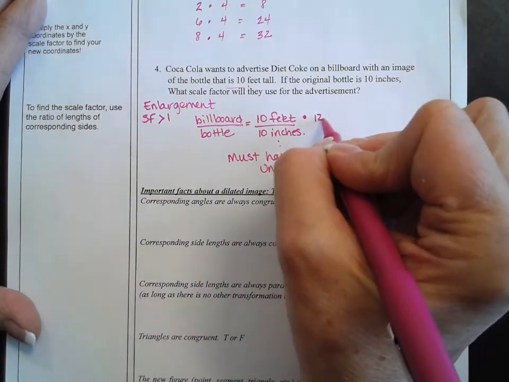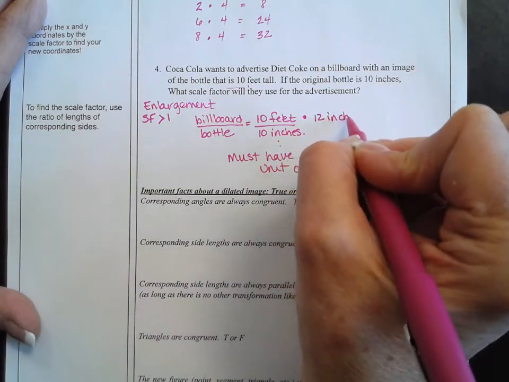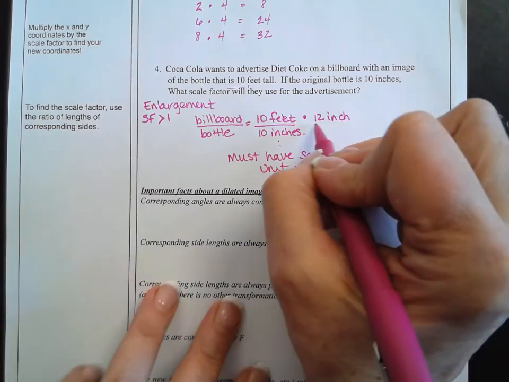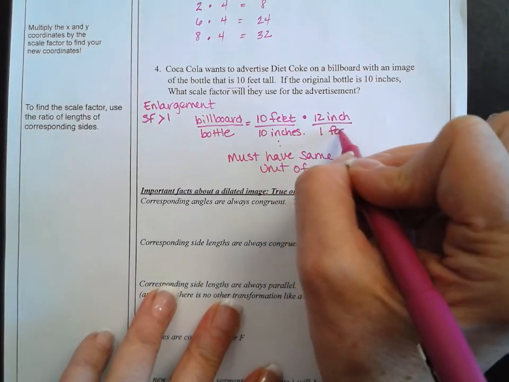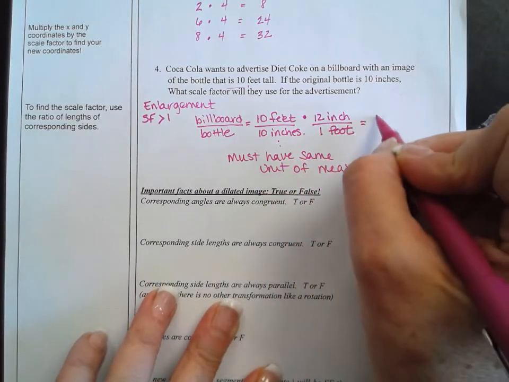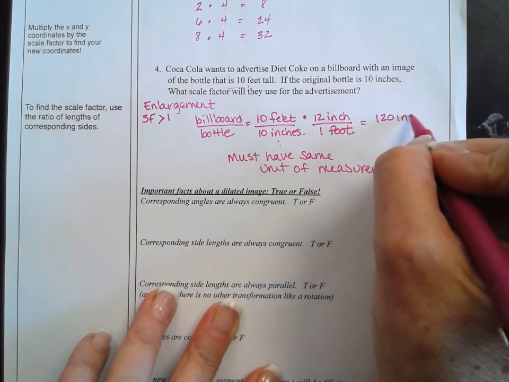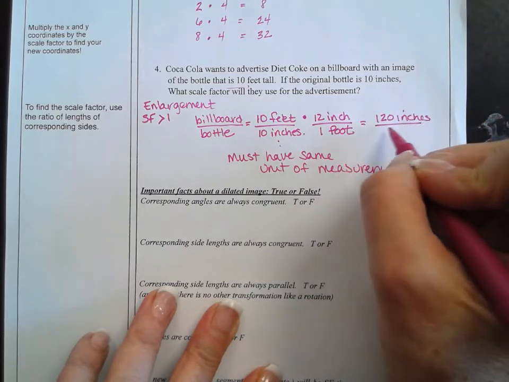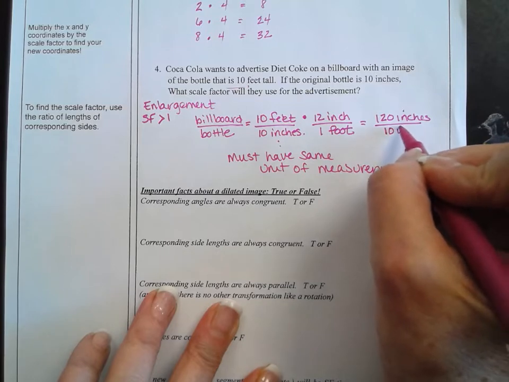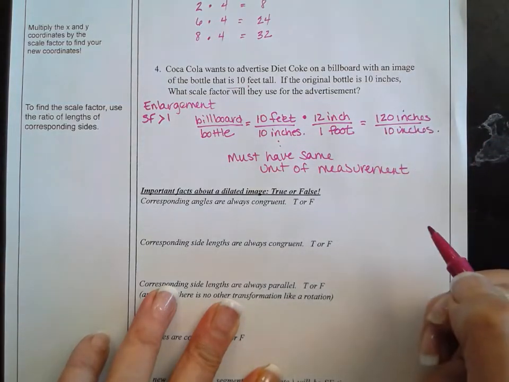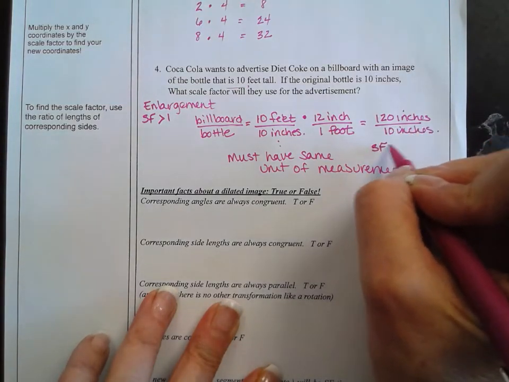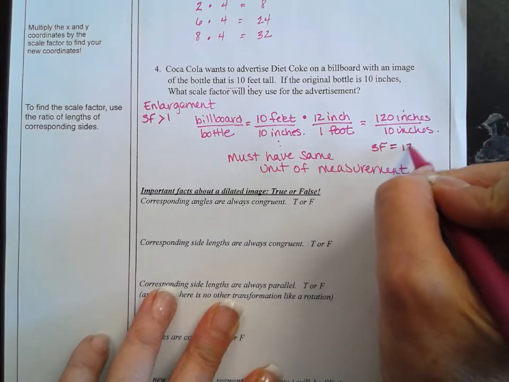So if I multiply both 12 inches to 1 foot, that gives me 120 inches for every 10 inches. So I have a scale factor of 12.